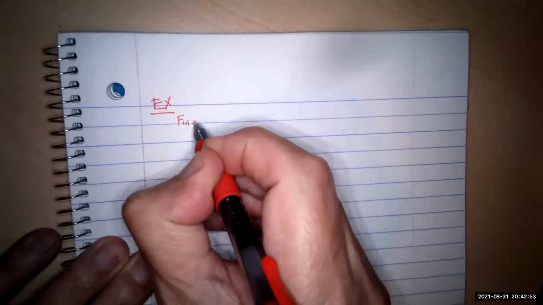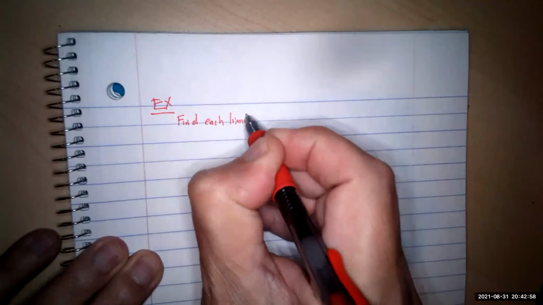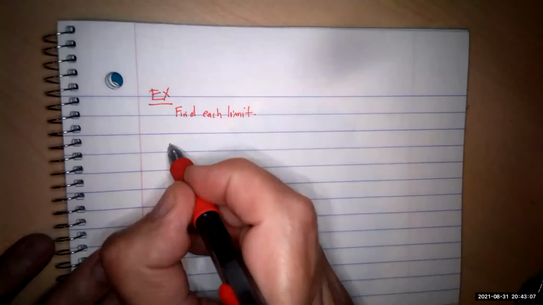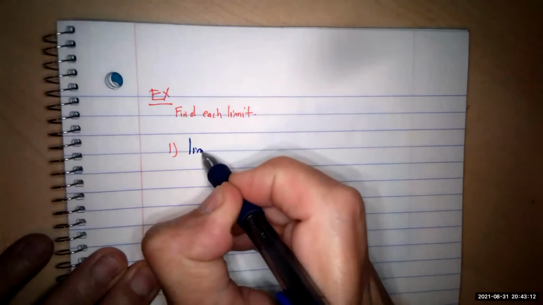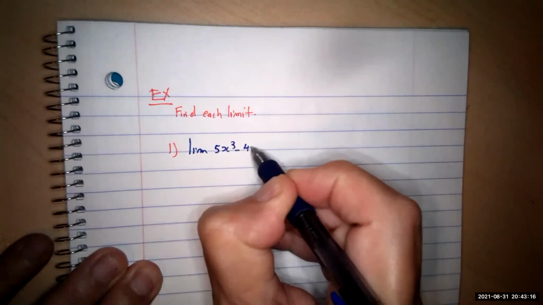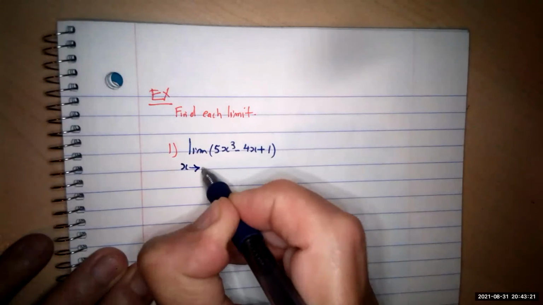Example, we want to find each limit. Find each limit. Start with the first one. This is number 1. You want to find the limit of 5x cubed minus 4x plus 1 when x goes to -1.